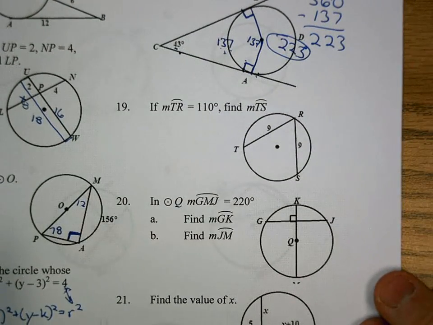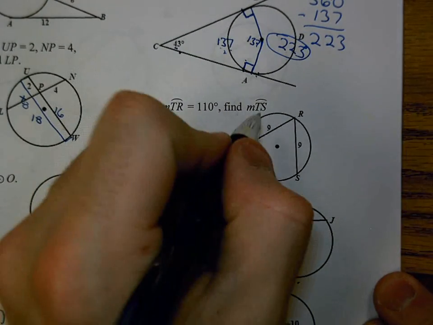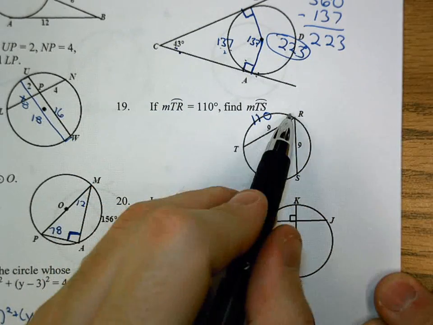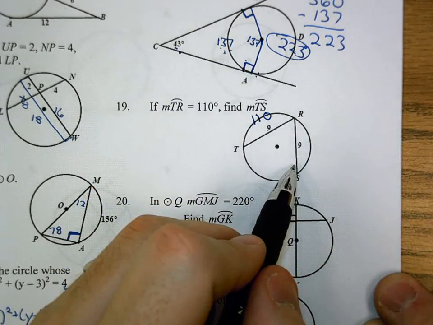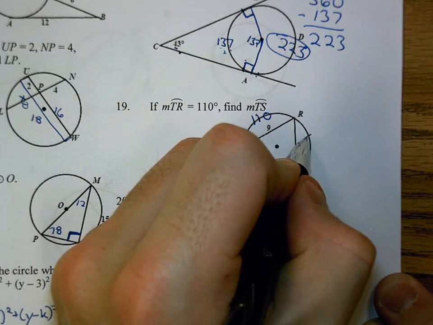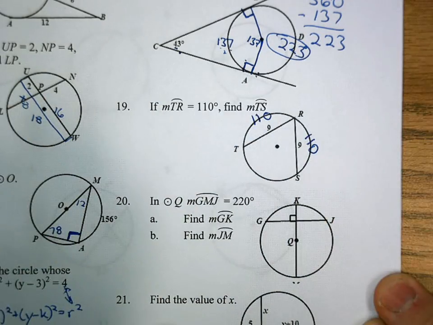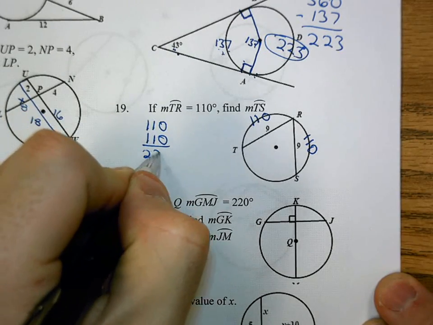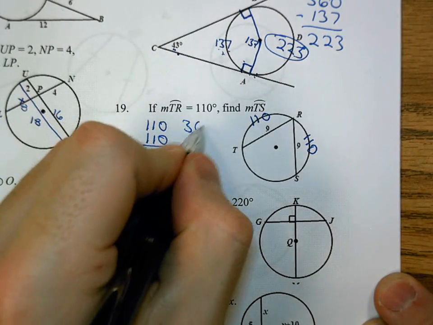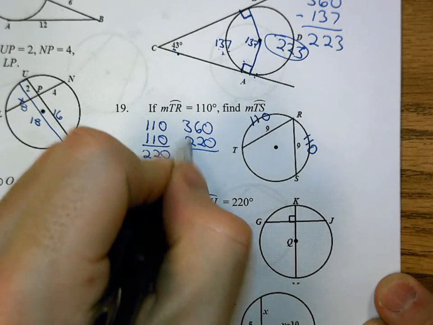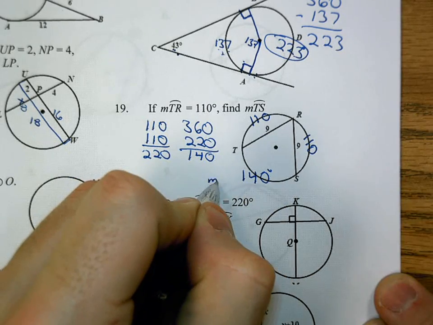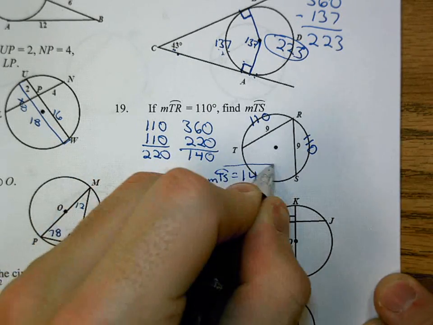Number 19, we're given that TR is 110, and we need to find TS. Notice that TR and RS are chords that have the same length. That means their arcs have the same length, so RS is also 110. 110 plus 110 is 220. I subtract that from 360, and I get 140 degrees for TS, which is the answer we're looking for.